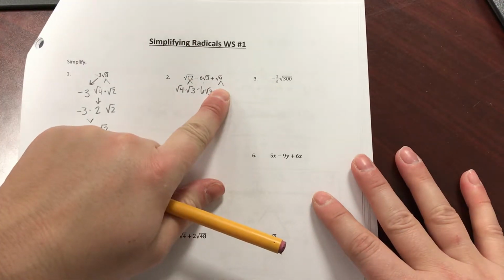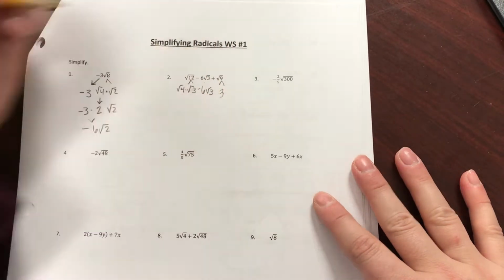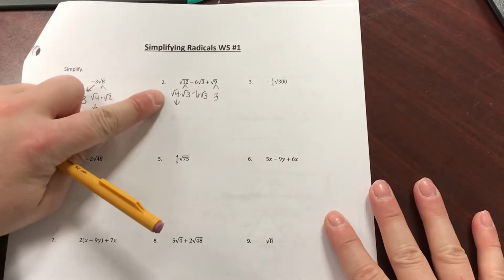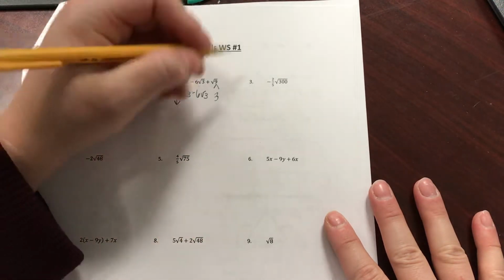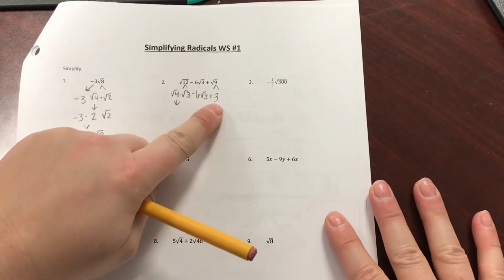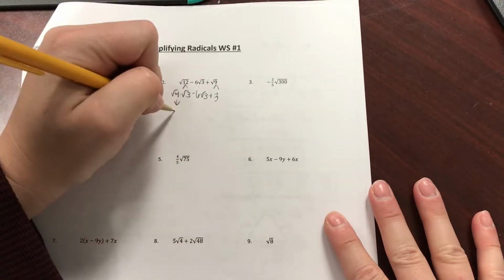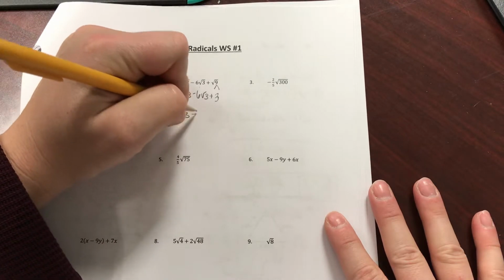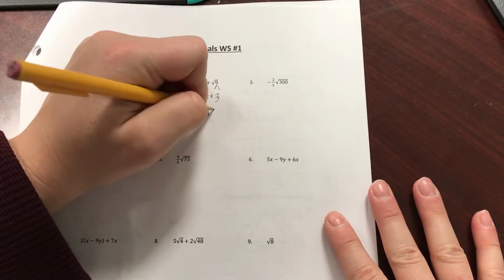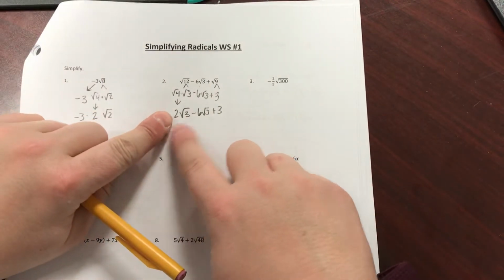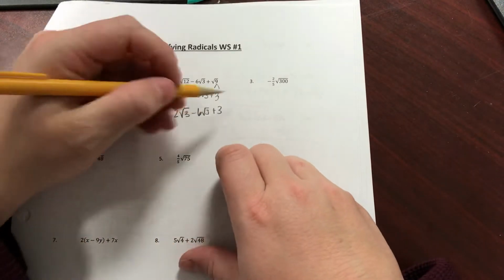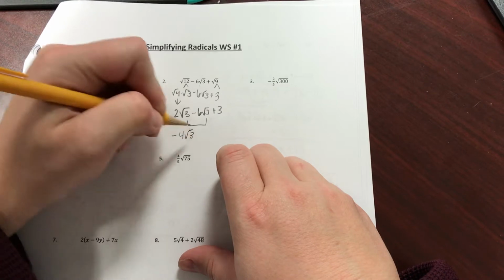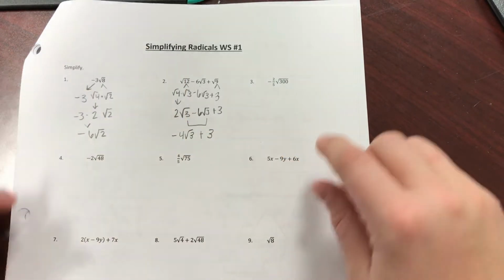This final one, square root of 9, can be simplified as 3 because 9 is a perfect square. Now the last thing I need to do to get these to simplified form, so that I'm ready to do the operations, is I need to do square root of 4, which is going to be 2. So 2 square root 3 minus 6 square root 3 plus 3. Well, 2 square root 3 minus 6 square root 3, these are considered like terms. So this would be negative 4 square root 3 plus 3.